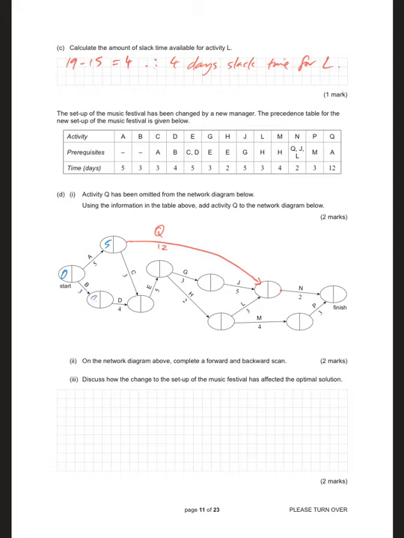0, 5, 3, 8. 8 plus 5, 13, 16, 15. 15 plus 3, 18, 16 plus 5, 21. Have I forgotten about the 12? What's 5 plus 12 plus 5? 17. No, so 21. 15 plus 4, 19. 19, 21, 22. Or 21 plus 2, 23. 23. Backward scan.